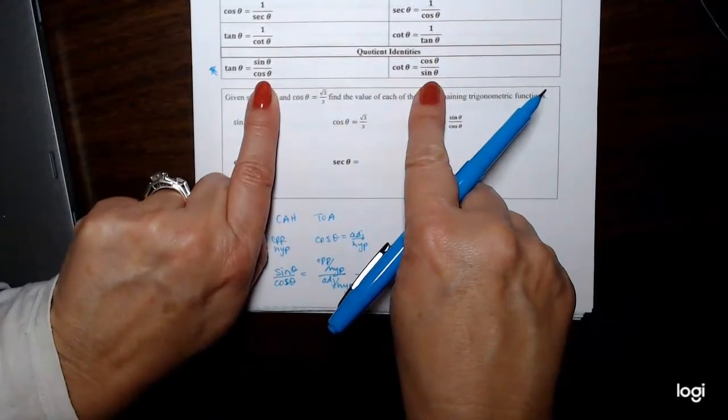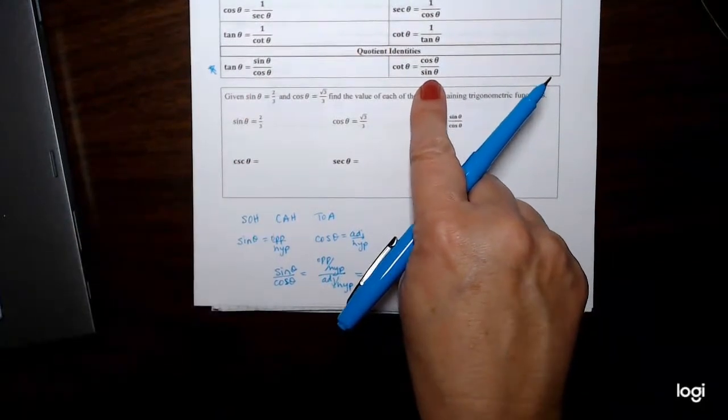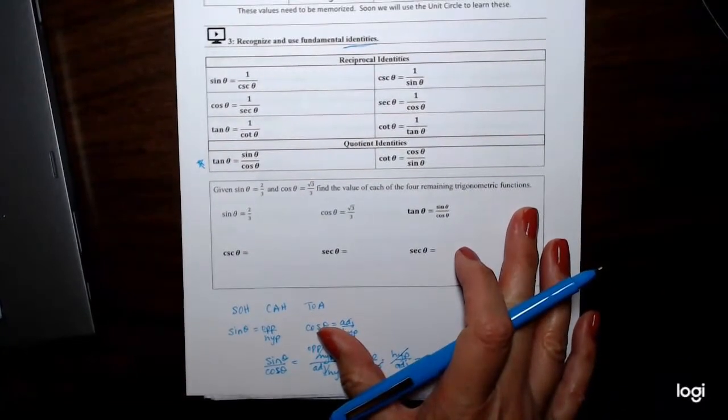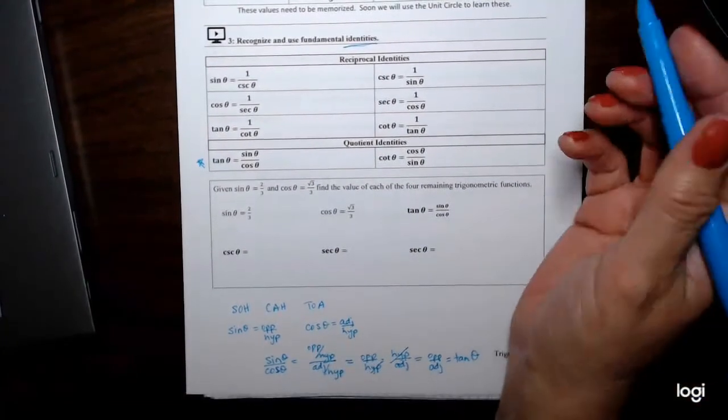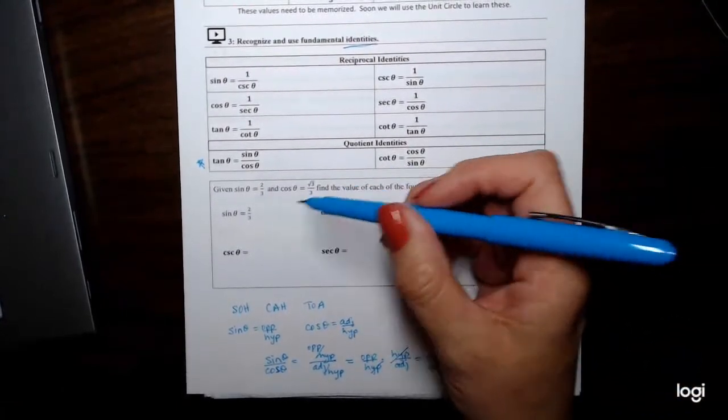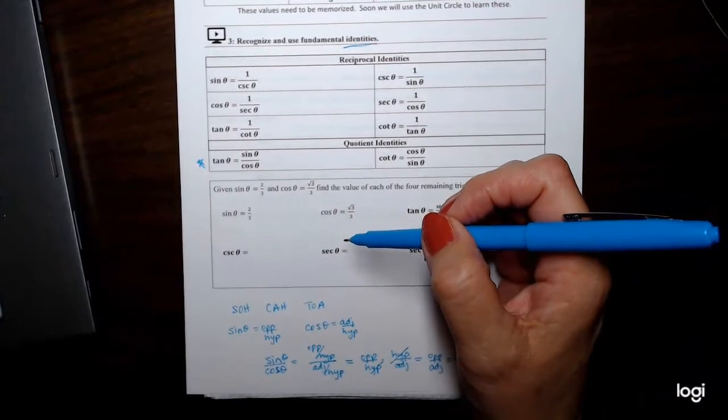You would do the reciprocal of sine over cosine, and you get cosine over sine. So these are fundamental, we call them reciprocal identities. So let's use these identities to work this next example.